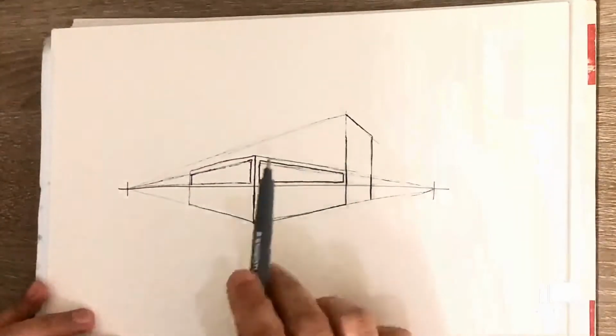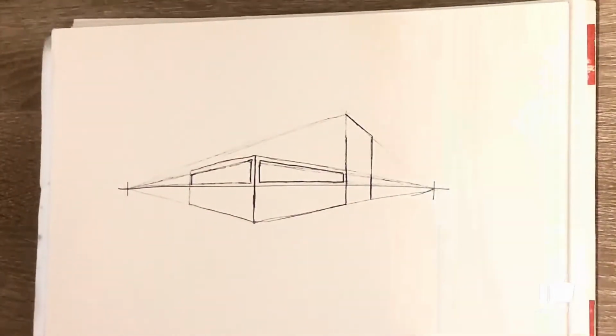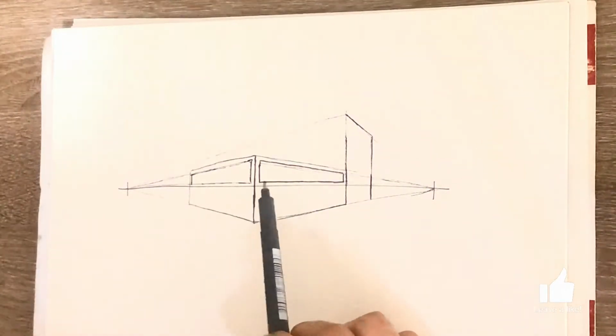Remember to continuously go over your main building lines. This will ensure the building drawing stands out from the other guidelines.